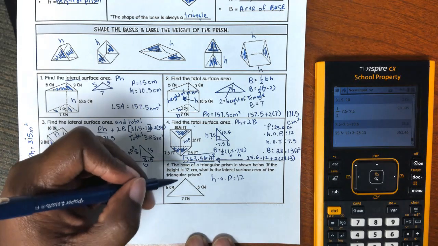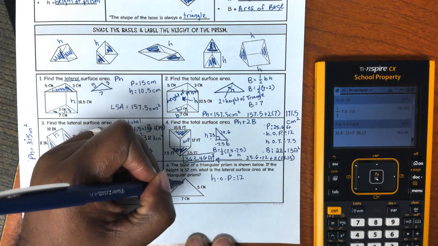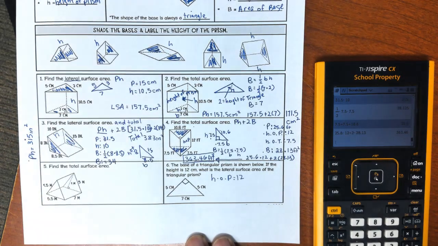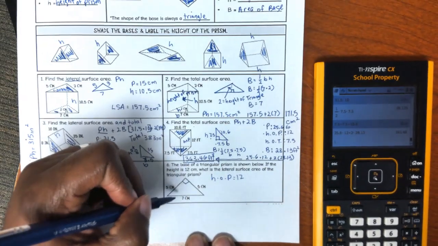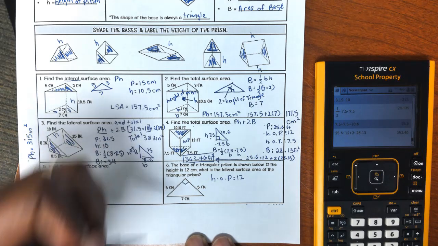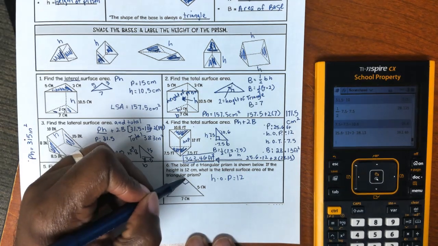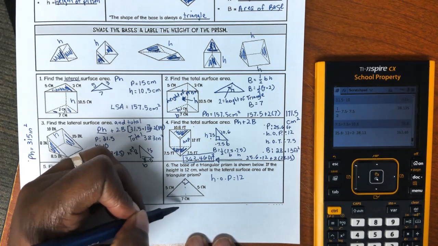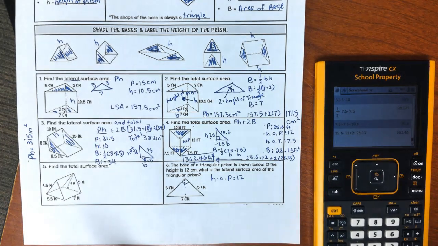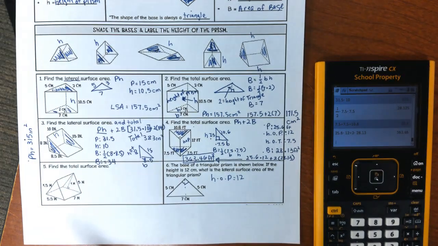So if this is a right triangle, which I'm going to assume it is, then we know there's more than one way to approach this. So if this is isosceles and it's not a right triangle, we can do Pythagorean theorem and we can find it out that way.